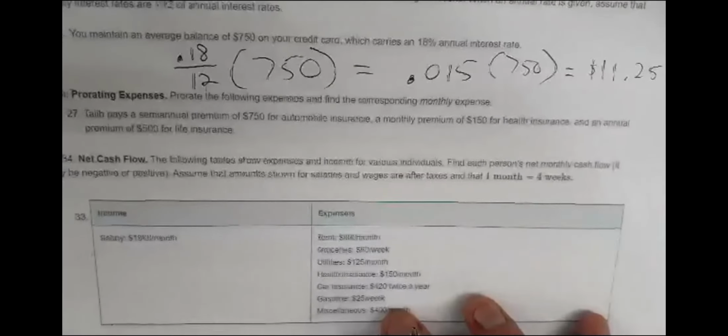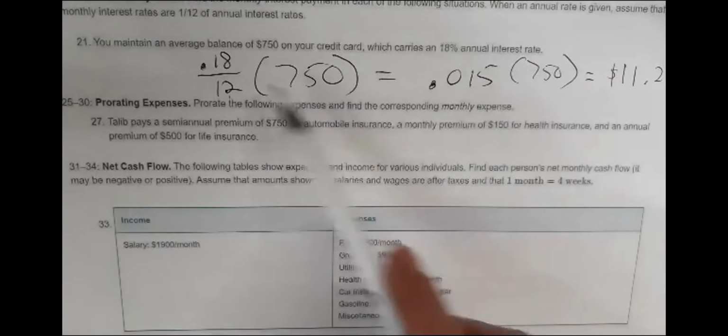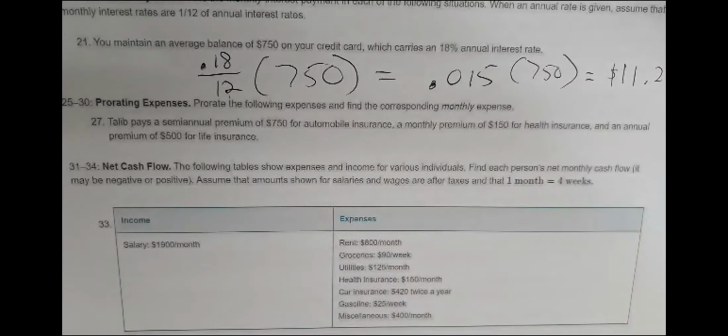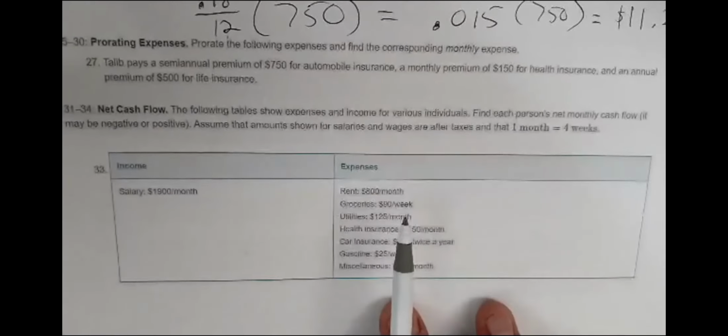Any questions about this one? So basically, we're just converting annual to monthly. And if we want to convert something that's in annual to monthly, we're going to divide by 12. Other than that, I think the setup's pretty straightforward in that one.